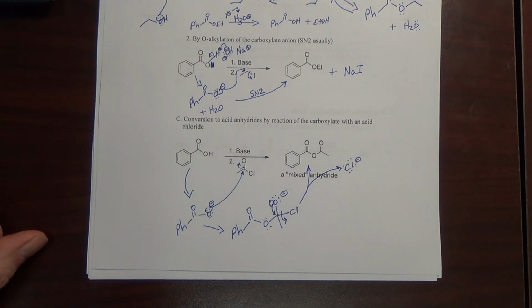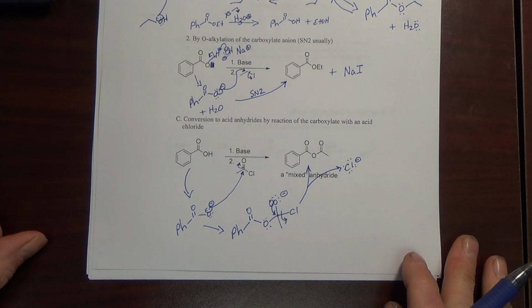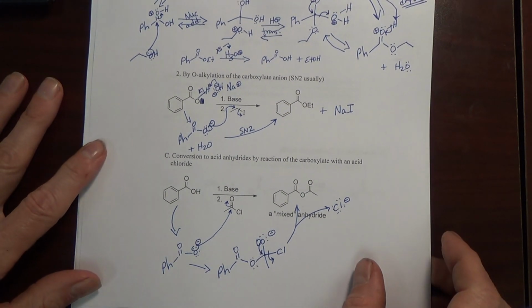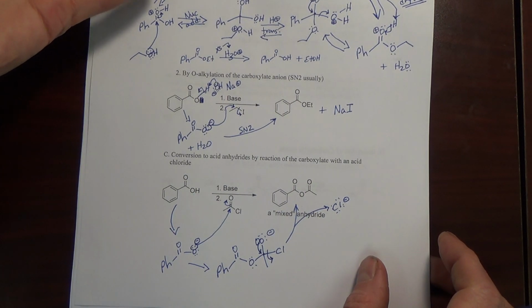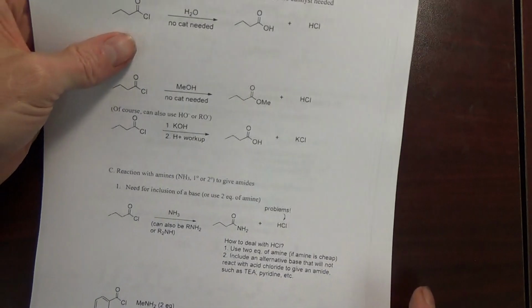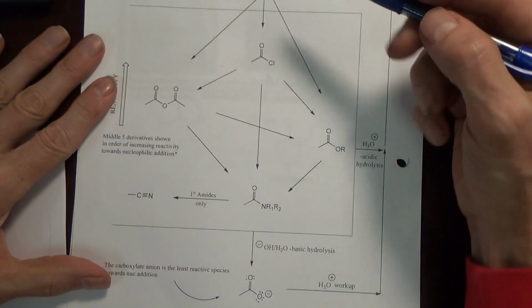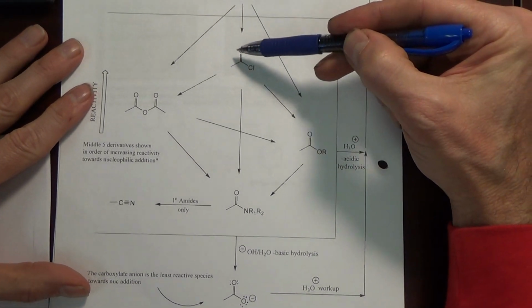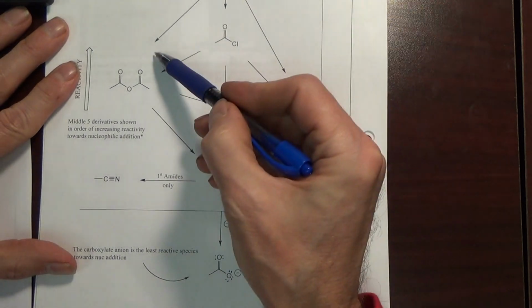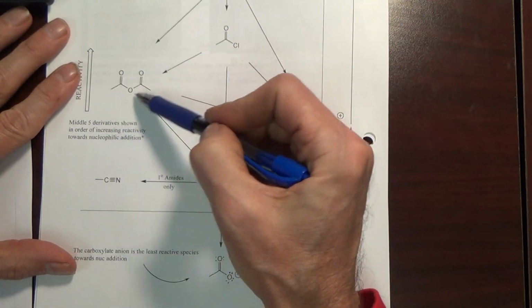We have to think generally. Okay, so converting carboxylic acids to different functional groups. It looks like that's it. By the way, we did that over here. Carboxylic acid converted to acid chloride to esters, and we just converted it to an anhydride.